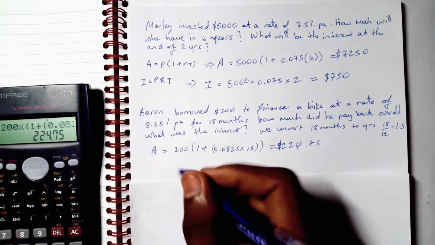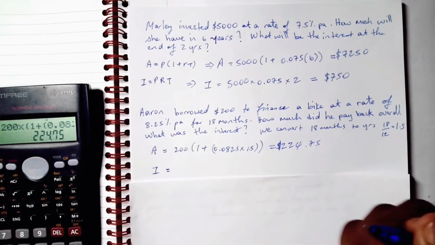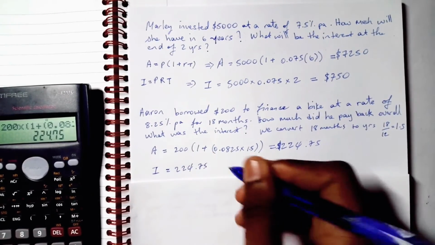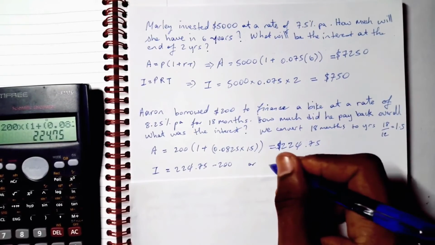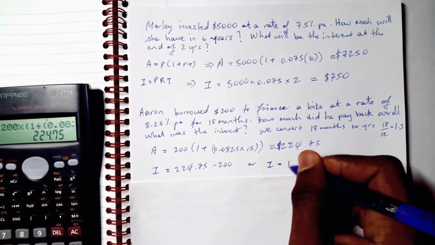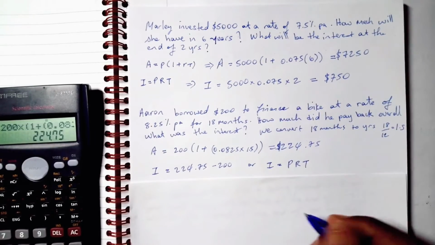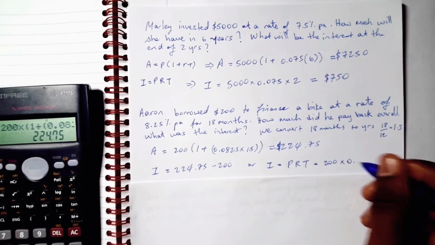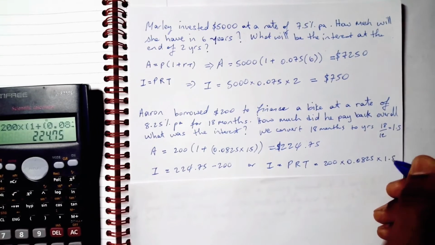However, let's proceed. The interest will be 224.75 minus 200, or the interest will be principal times rate times time, which is 200 times 0.0825 times 1.5.